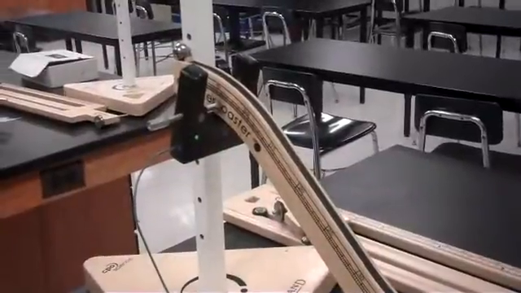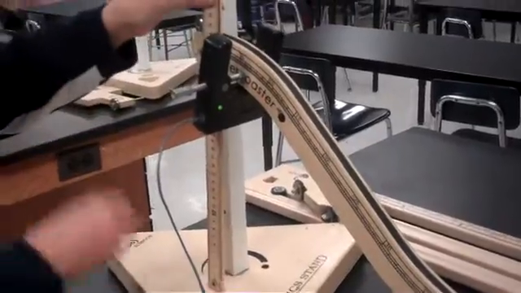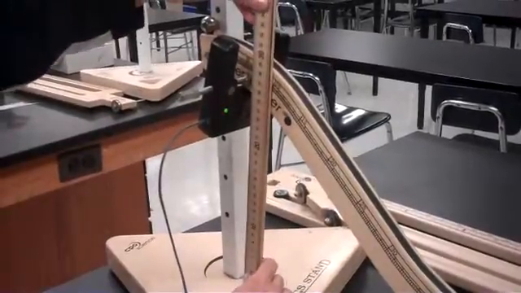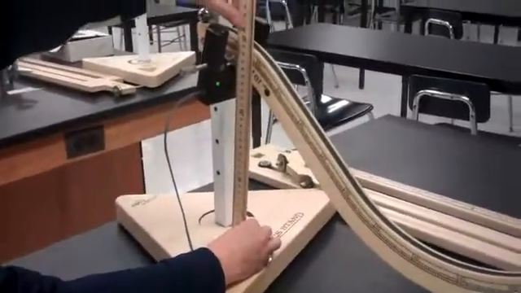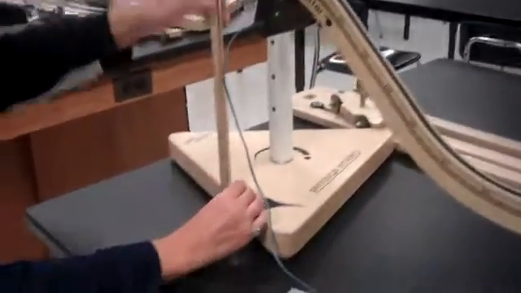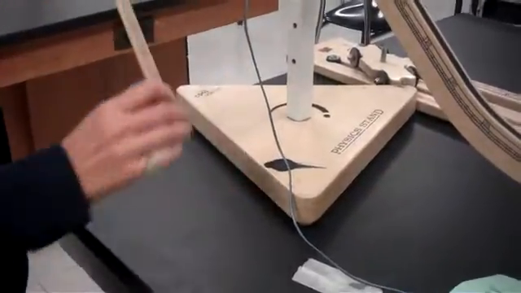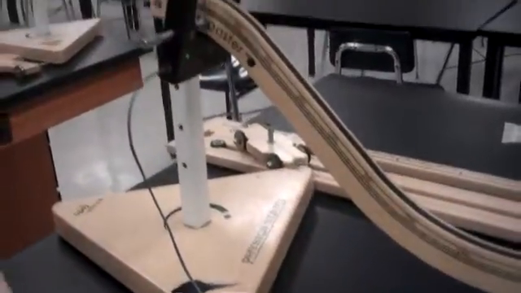Okay, so we're going to start at 5 centimeters for the position, and we have to measure the height. So we're going to use the ruler here, and we're going to measure up to the point through the laser. So that's 31 centimeters, but we're supposed to take the height from the table. So since that's 31 centimeters and it's sitting on a base, we have to measure that as well. So that's 4.5 centimeters. So that would be 35.5 centimeters for that height.